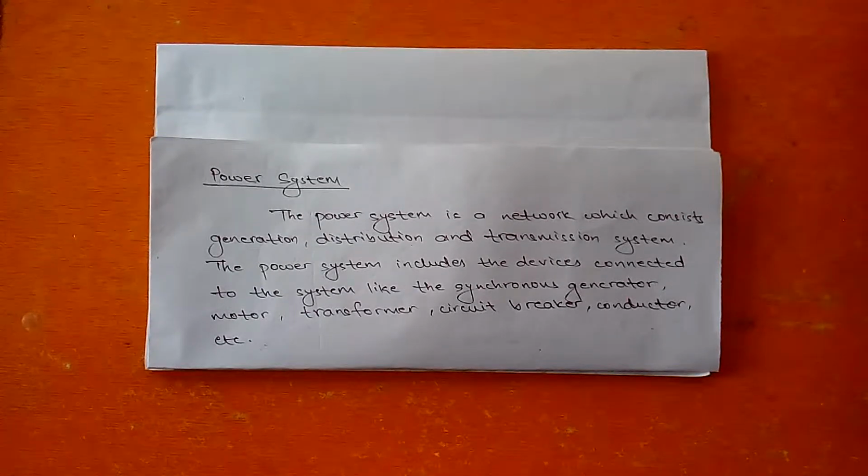Today we're going to learn about what a power system is, what a power grid is, and what its components are. So without further ado, let's get started.